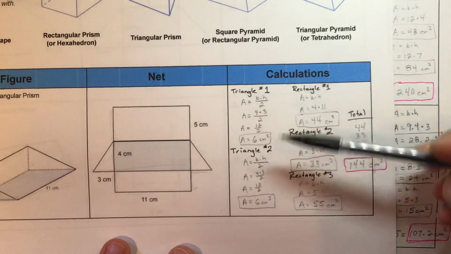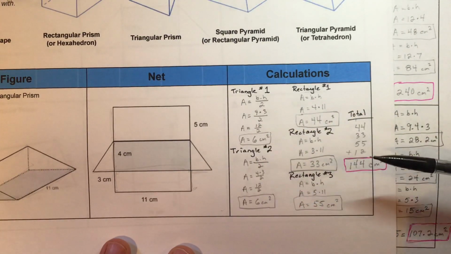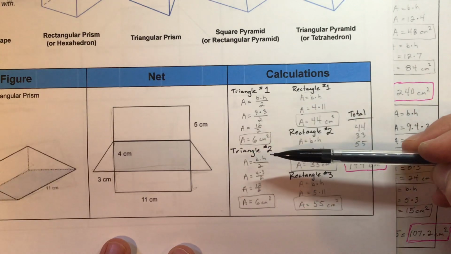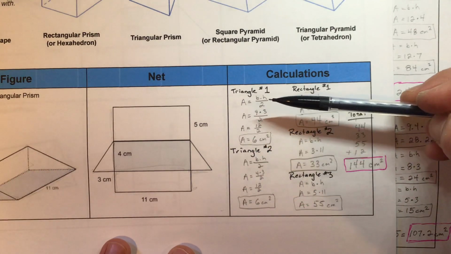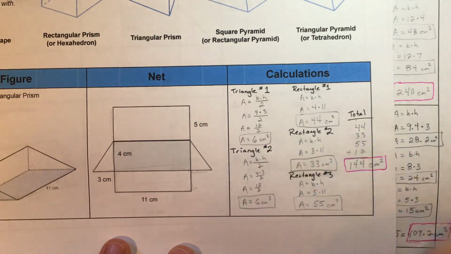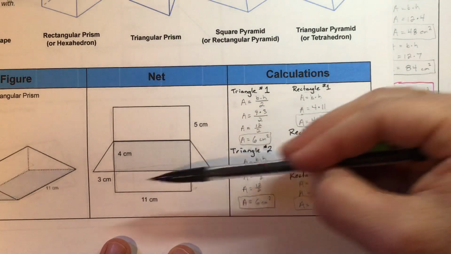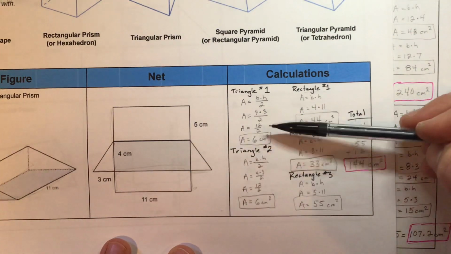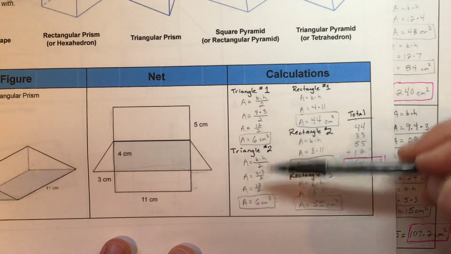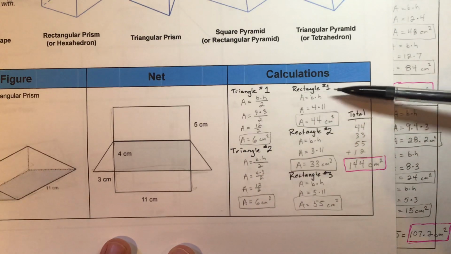Trying to keep our work neat and organized, I found the area of each triangle using the formula base times height divided by 2. You could always use area equals base times height times 1/2, or 1/2 times base times height as well. On this particular example, 3 times 4 is 12, divided by 2 is 6. So each of those triangles had an area of 6 square centimeters.